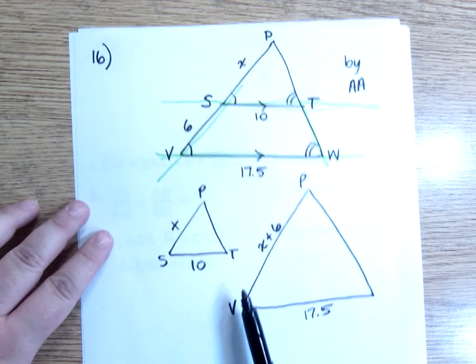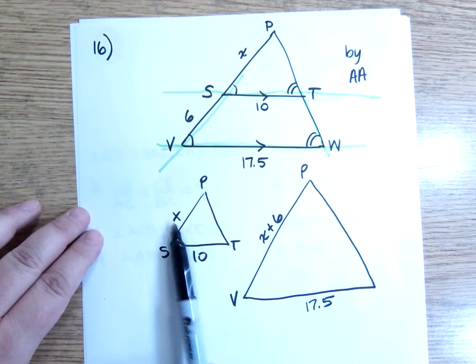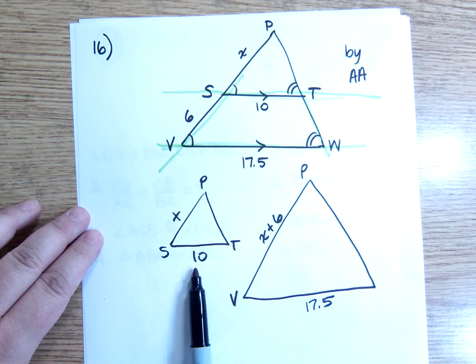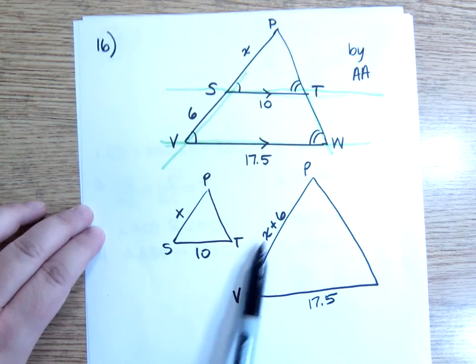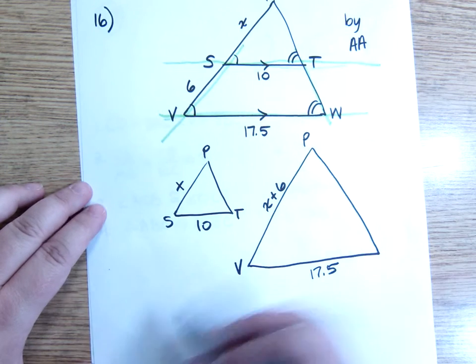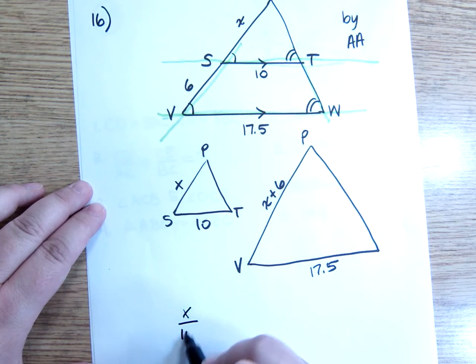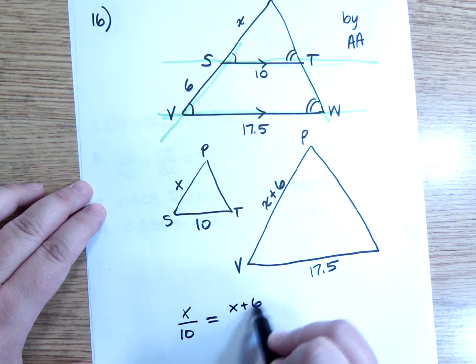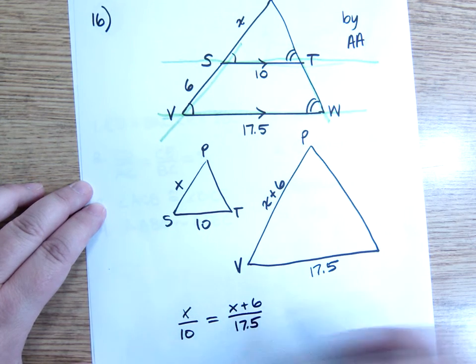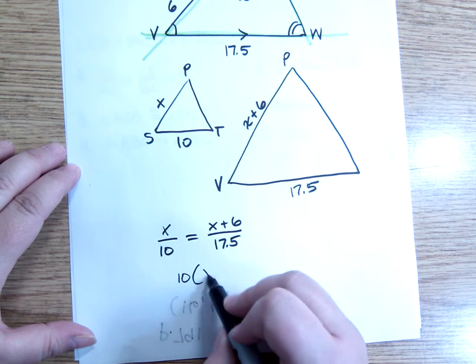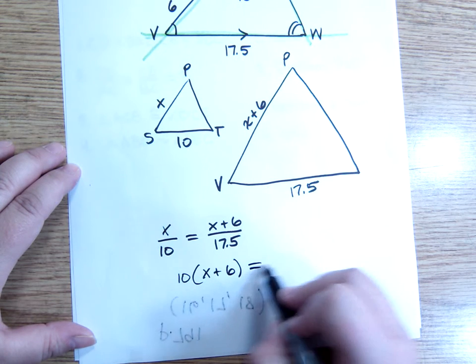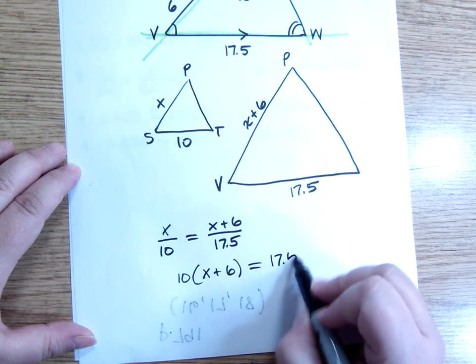So I can write a proportion between these lots of different ways. I could put X over X plus 6 equals 10 over 17.5, or I could do X over 10 equals X plus 6 over 17.5. That I think is what I'm going to do. And then I cross multiply. Don't forget you're multiplying by all of X plus 6, so you do have to put it in parentheses and distribute.